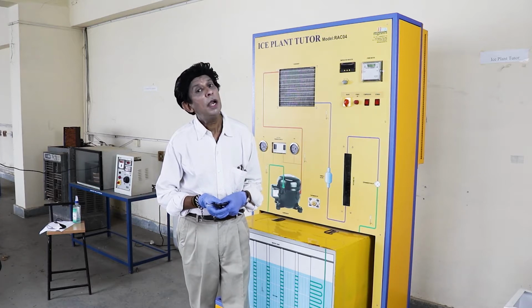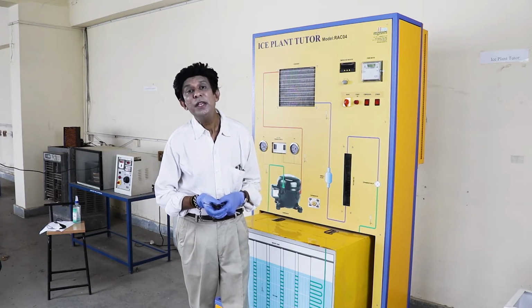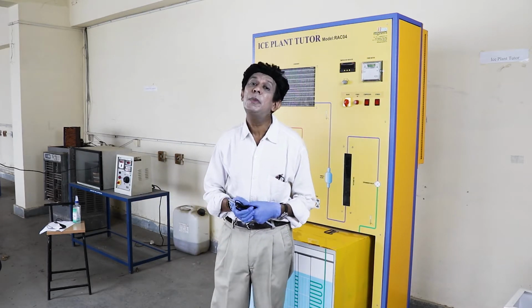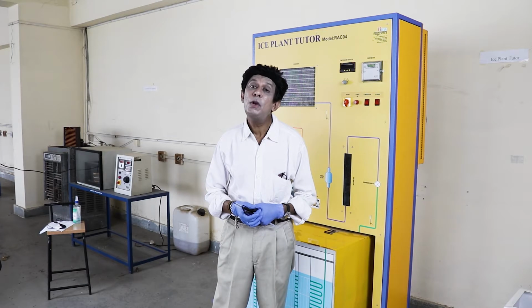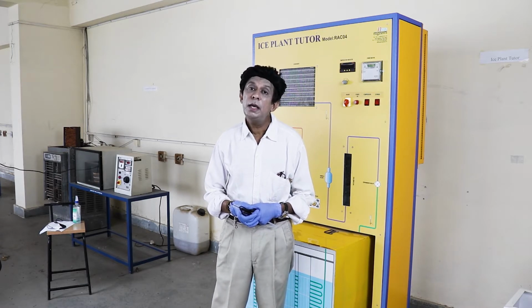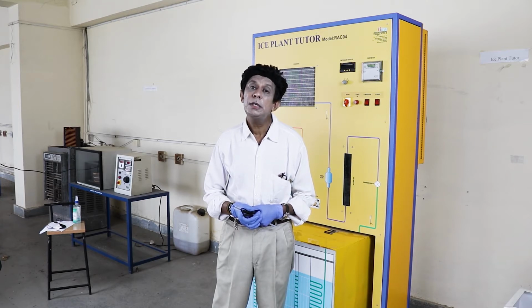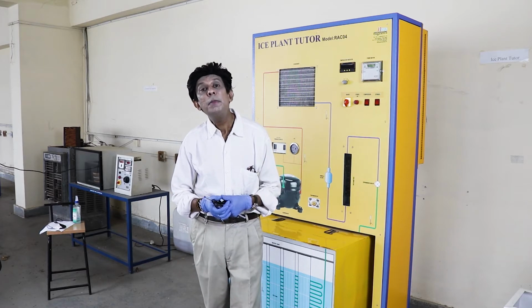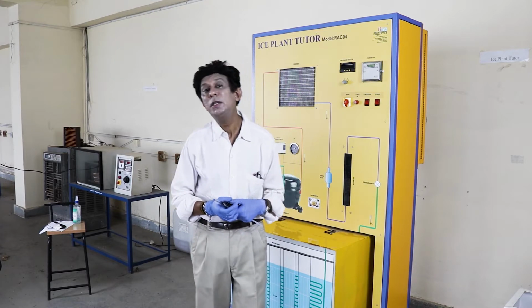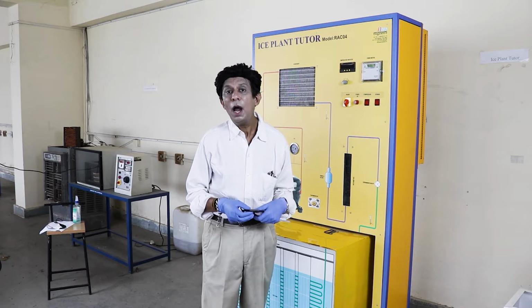Third part will be starting the setup, and we'll be taking the various readings of the pressure and the temperatures. At every salient point, the pressure and the temperature tappings are there, which are used to measure the pressure and temperature, flow rate, and other things which can be measured with the help of this setup. And finally, the fourth part of this experiment will be plotting those readings onto the pressure enthalpy chart, that is the pH chart, and then we will be finding out the various values. So learning how to use the pH chart, that is the fourth part of this experiment. So we start with the first part.